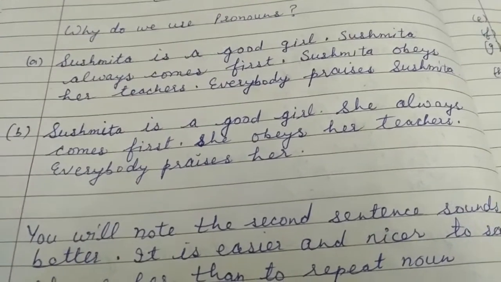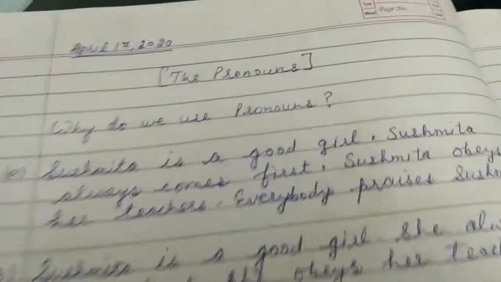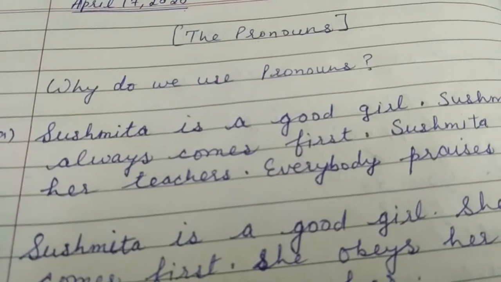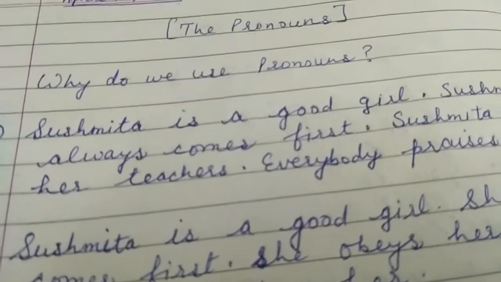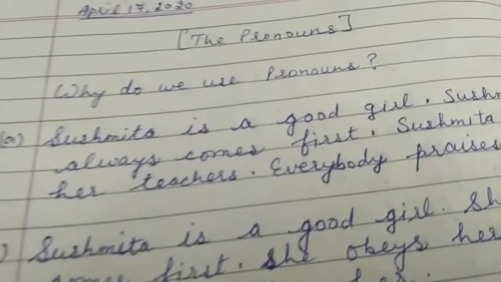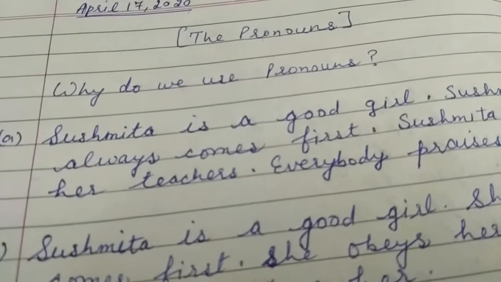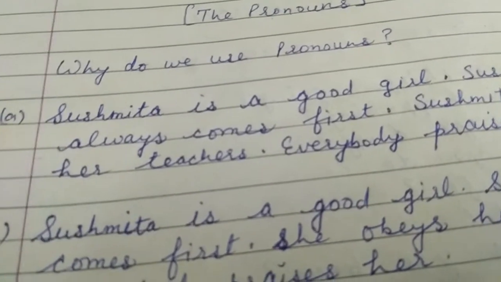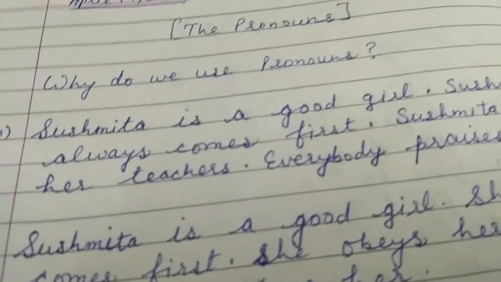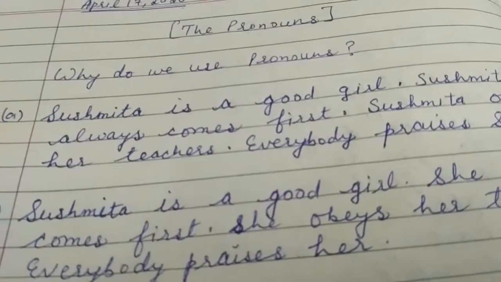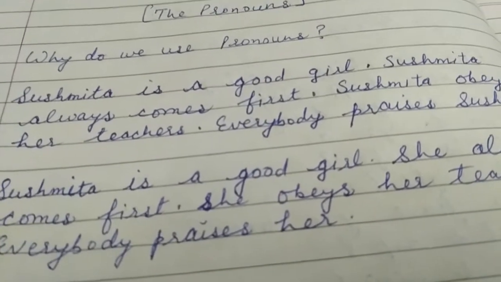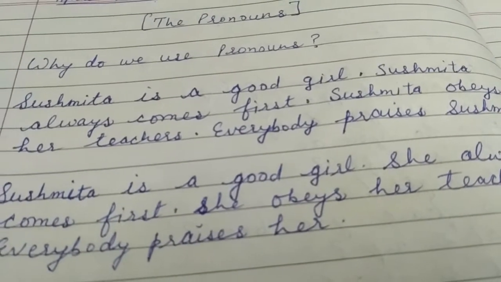The topic which we are going to start today is the pronoun. Before starting anything, let's discuss why we use pronouns. You might be thinking that I'm not discussing the definition of the pronoun first. After discussing this, you will get your answer. First of all, let's see what the use of pronoun in grammar is.